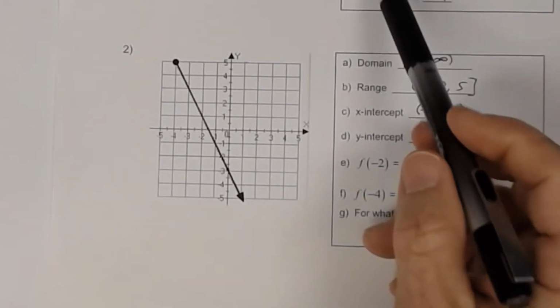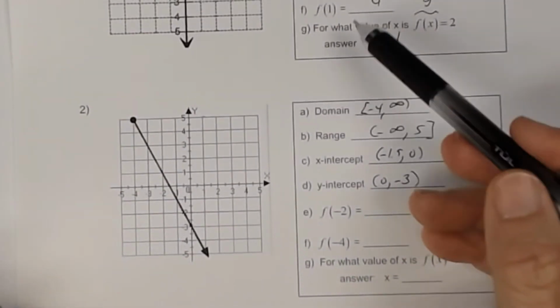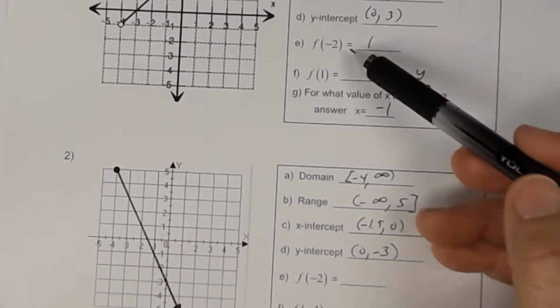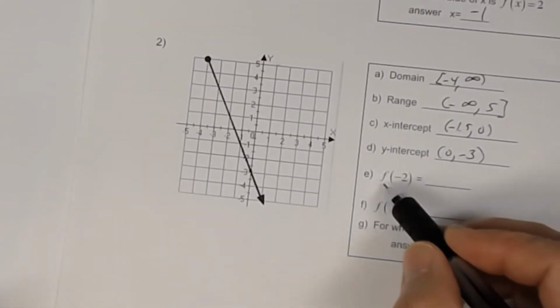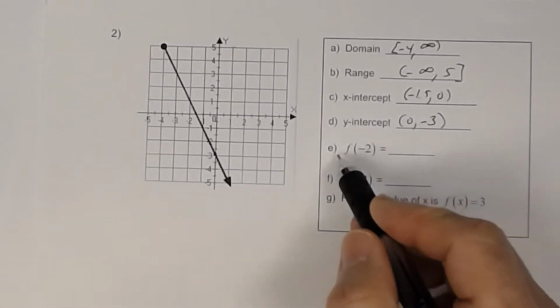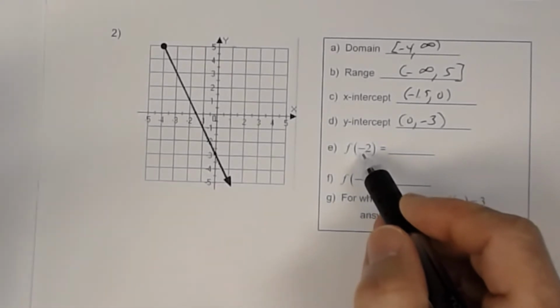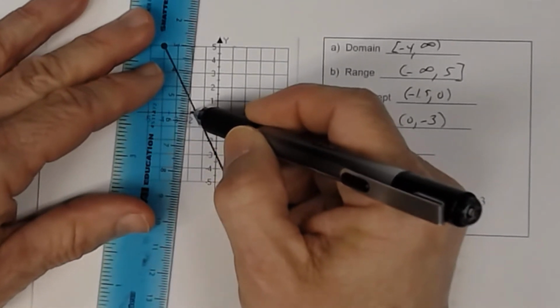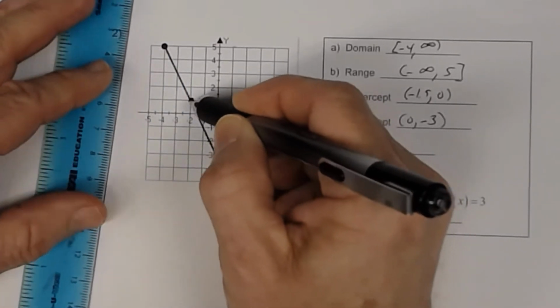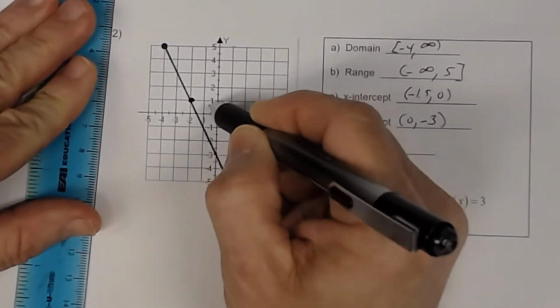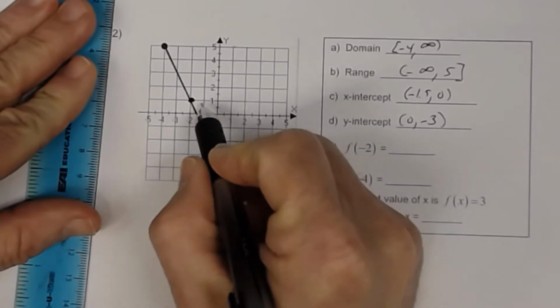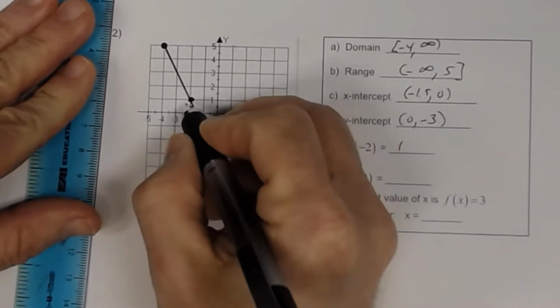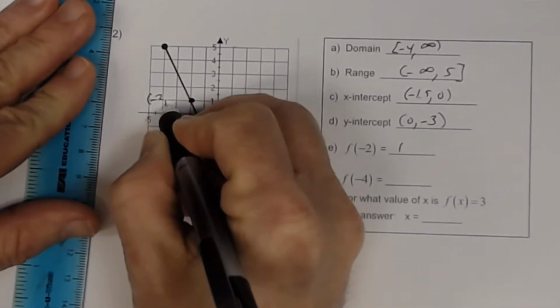Okay, E and F is just like E and F here in number 1, so make sure you understand that. So remember this means what's the y value when x is negative 2? So locate x equal negative 2. See, here's where x is negative 2. So locate the point of that graph right here. So that point in that graph for the y value is 1. So that's 1. So remember, if I ask you to label that point, that would be negative 2, comma 1.